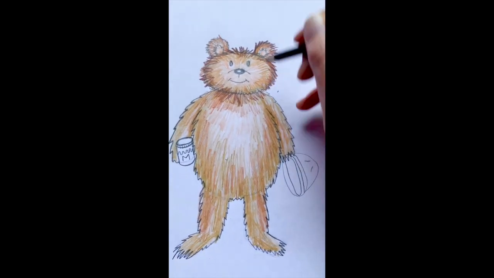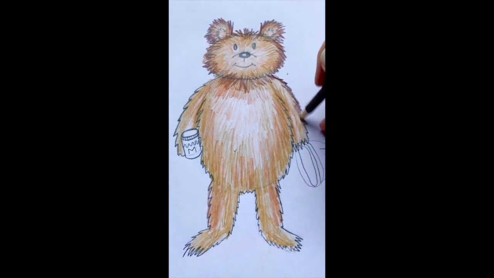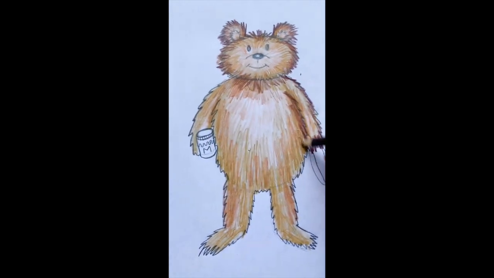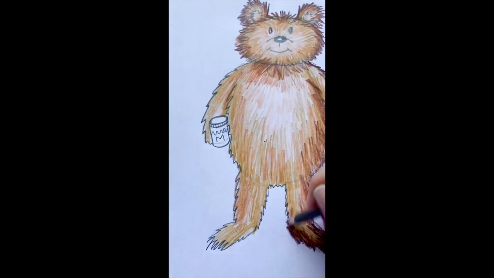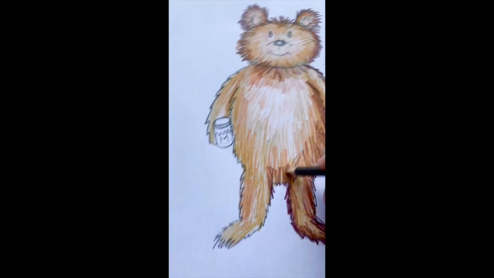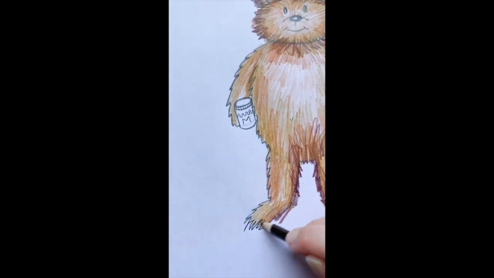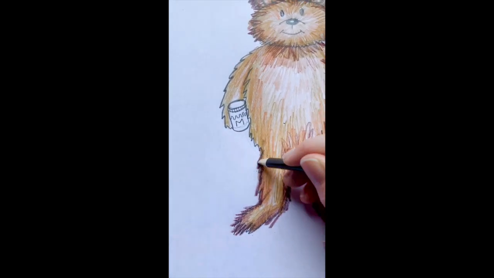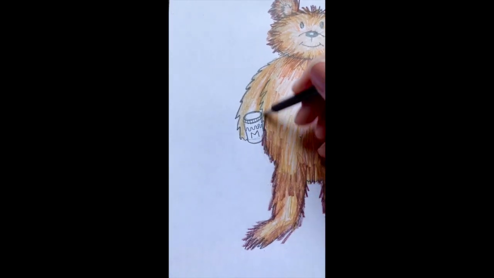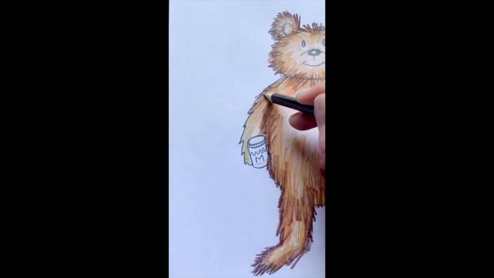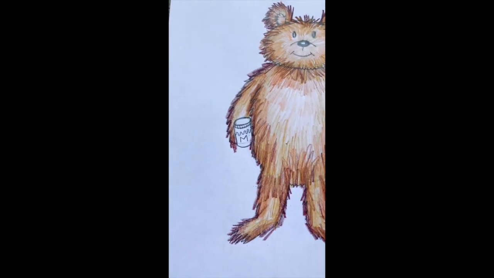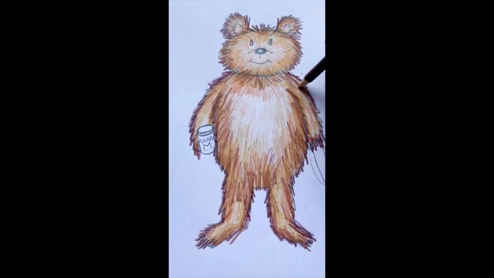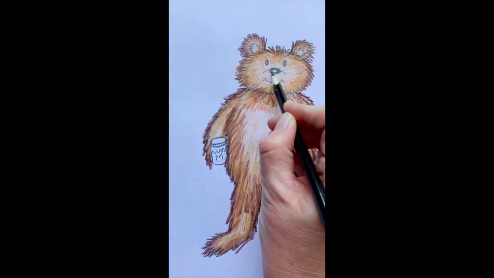Notice how the way I'm colouring is adding texture. I'm using a jaggedy way of colouring, zigzaggy lines. A little bit messy, but when it all blends together, it ends up looking like the fluff and the texture. So don't be afraid to use some jaggedy colouring lines here. When we blend all those different shades of brown and red and orange, it's going to look really realistic.